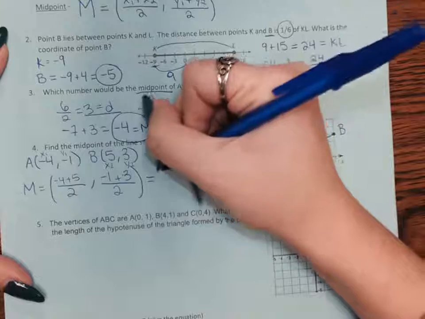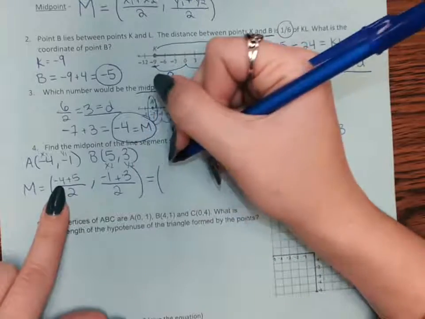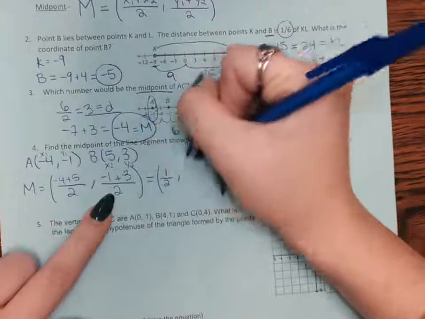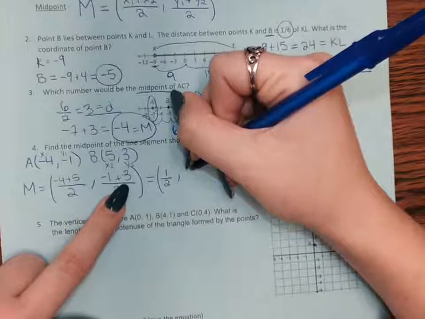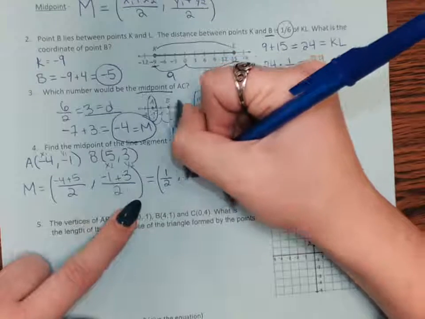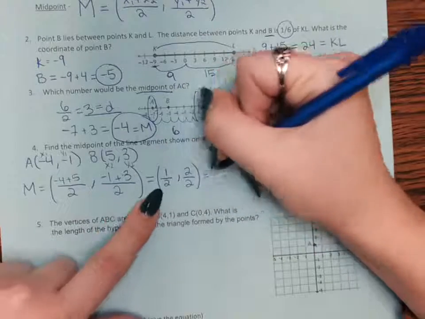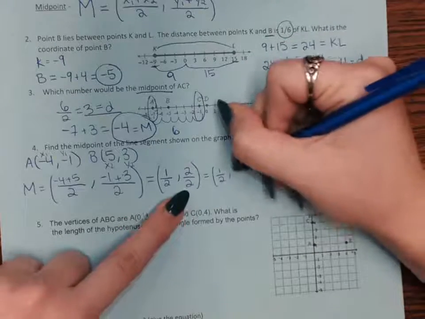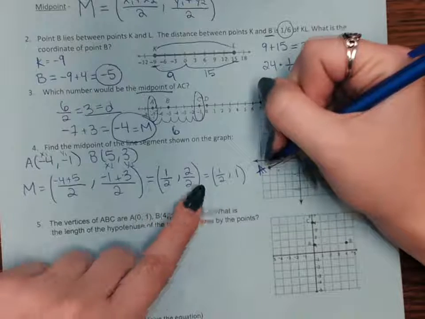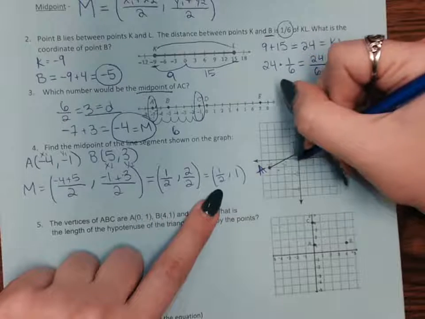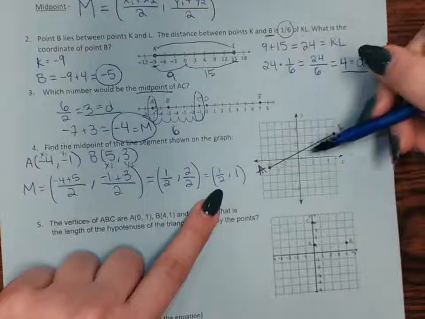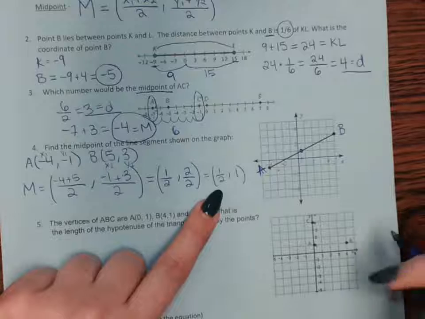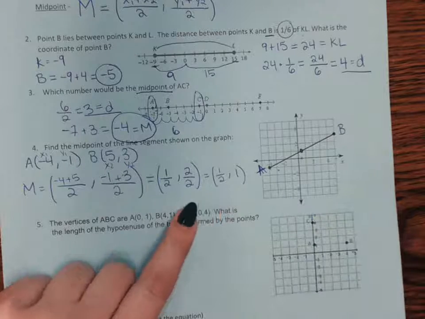So negative 4 plus 5 is positive 1, divided by 2. And negative 1 plus 3 is 2, divided by 2. So I get 1/2, and 2 divided by 2 is just 1. So my midpoint is going to be 1/2, 1. So here is 1/2, my x, and then I go up 1 right there. And you can see that is the very middle of my line. Okay?